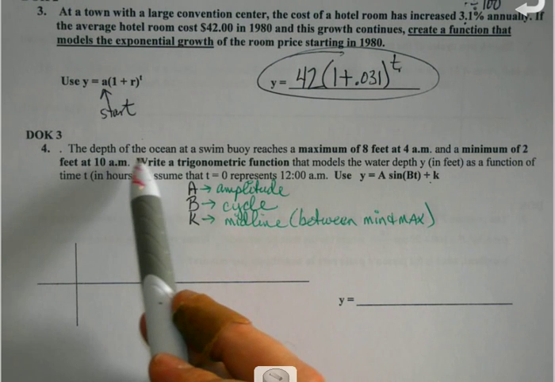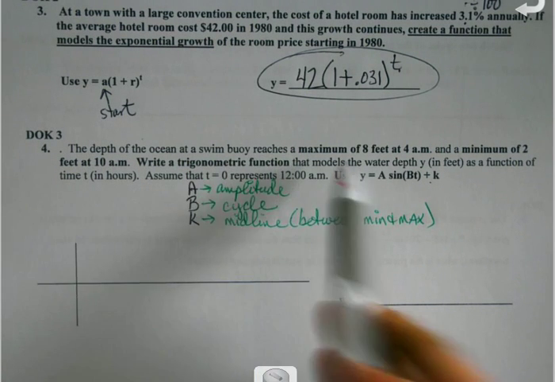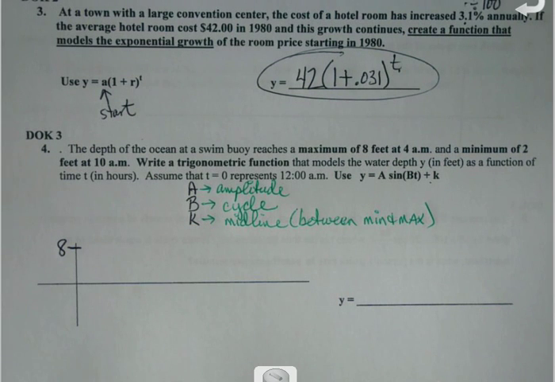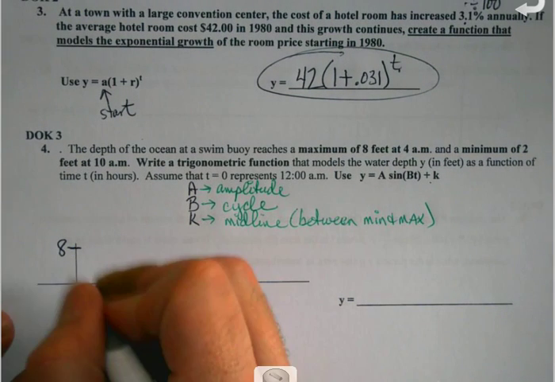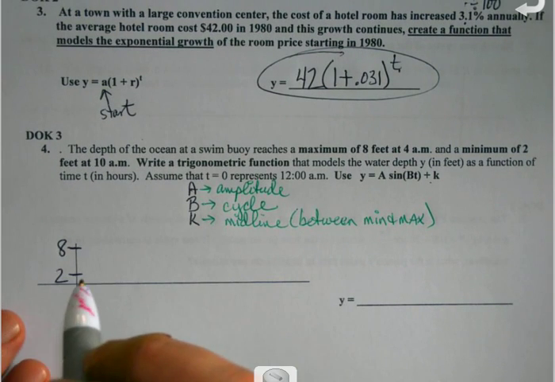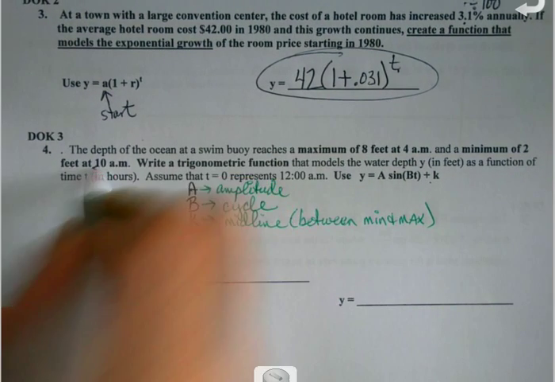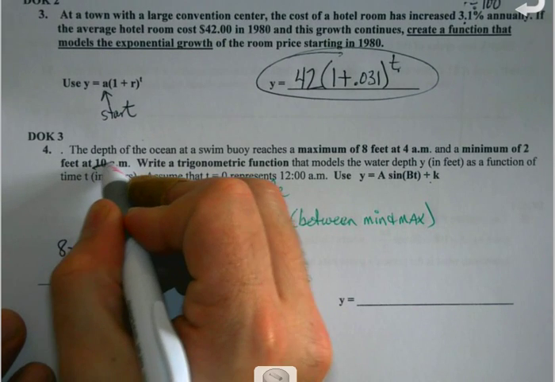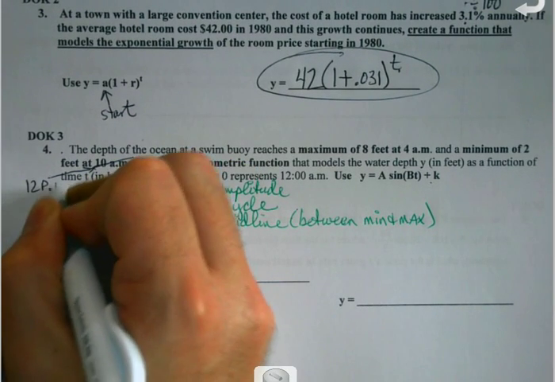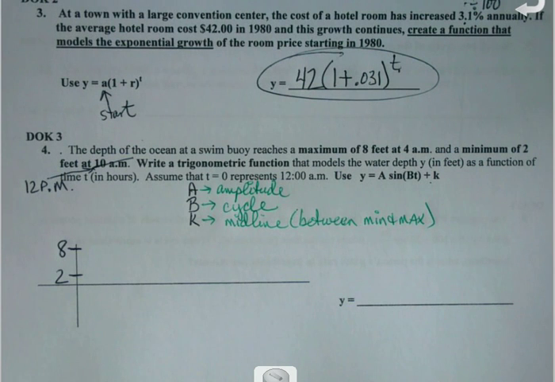Okay, the depth of the ocean at a swim buoy reaches a maximum of 8 feet. So I know that's going to be as high as I go. And a minimum of 2 feet. Now, I will admit one thing. I do have a boo-boo here that we need to fix. I know, shocker, right? This is supposed to be 12 p.m., not 10 a.m. My apologies for that.